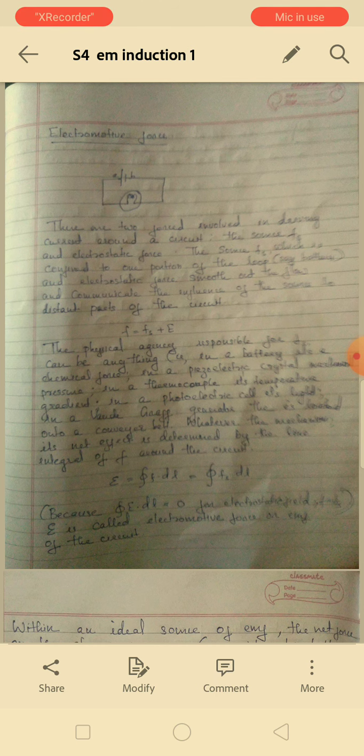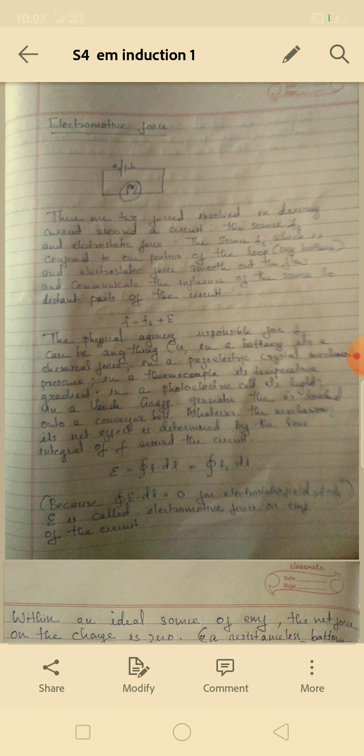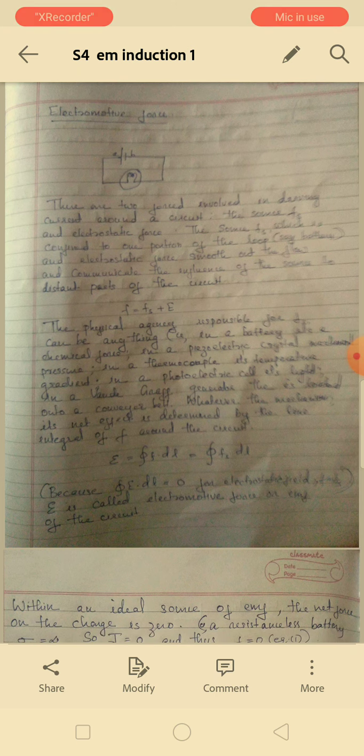Current flow. Okay. So for the current to flow, there are two forces. There are two forces involved in driving the current. One is the source force, that is the force inside the battery. And second is the electrostatic force.